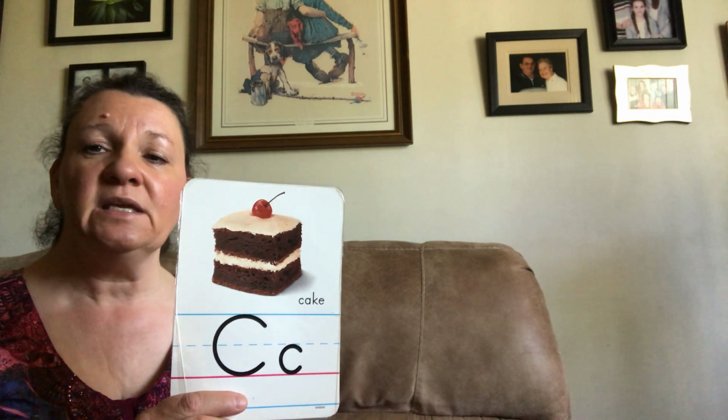And this letter is the letter C. We have our capital and lowercase c. It makes the k sound like cake and candy and corn and carrots. C is for cake, k.